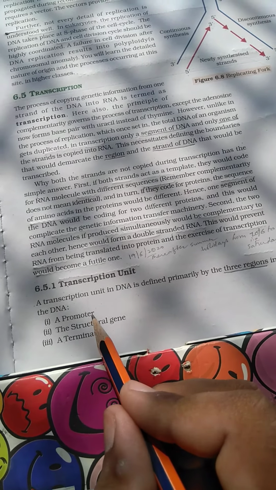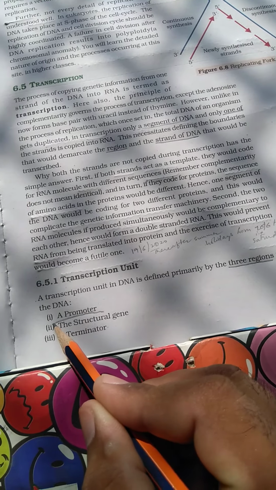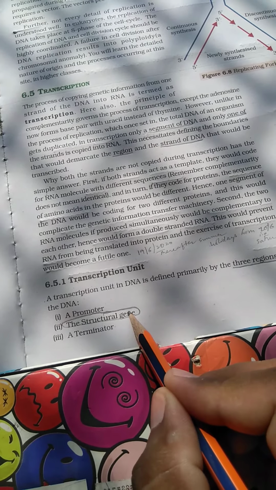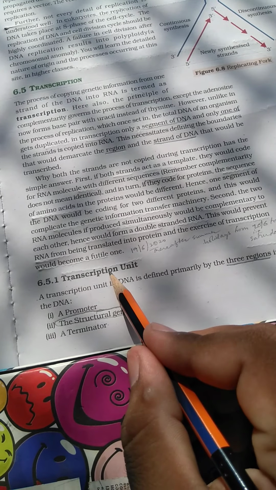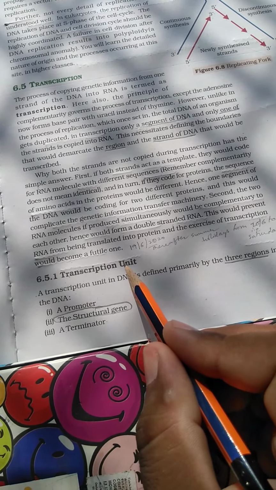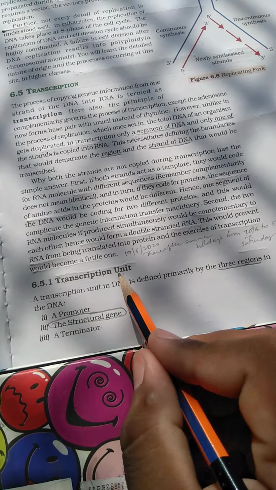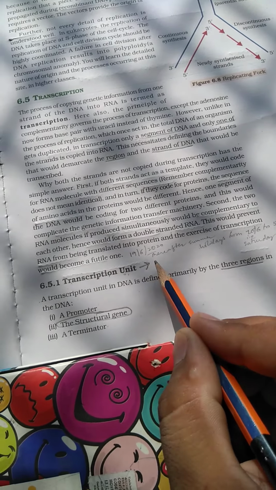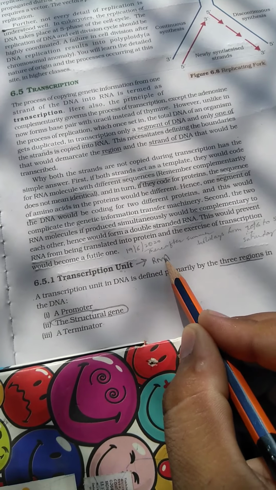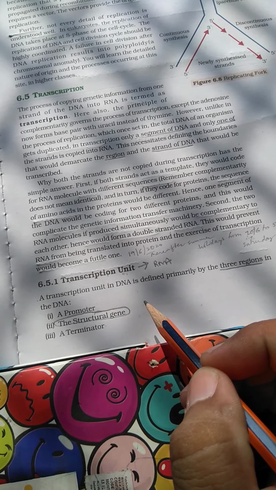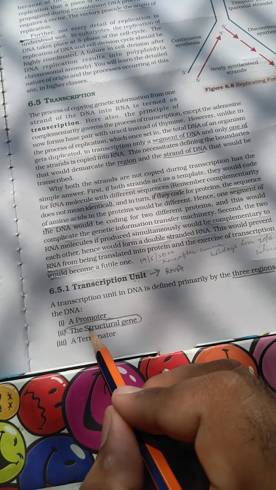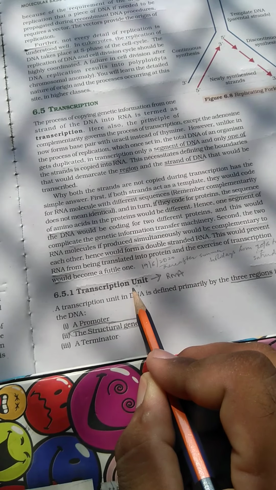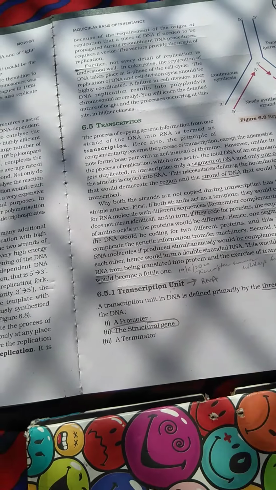Now, please focus on this term, structural gene. You should always remember that the structural gene is one part of the transcription unit. What is a transcription unit? It is that complete segment of DNA which will be converted into the RNA molecule at the time of transcription. So the structural gene is one component of the transcription unit. These are the three regions of a transcription unit.